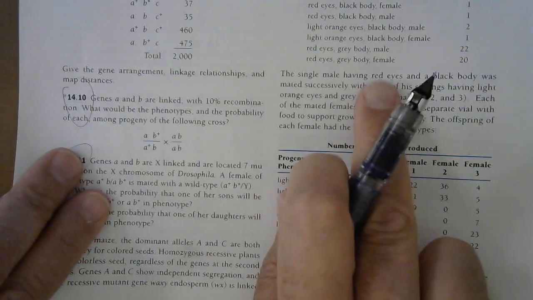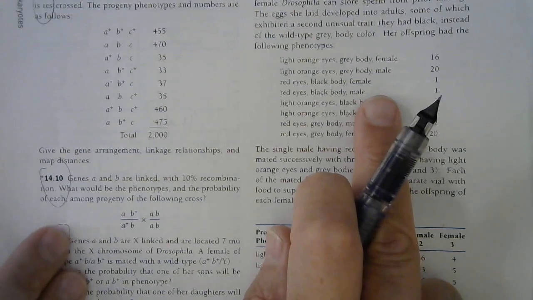So the single male, that was page 1. The single male having red eyes and a black body.